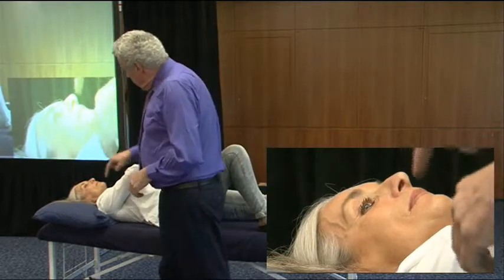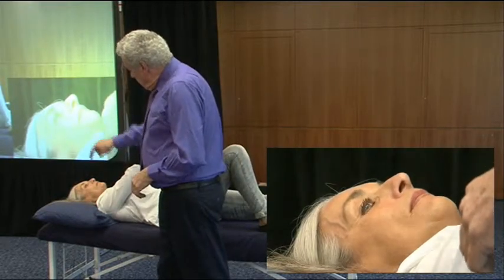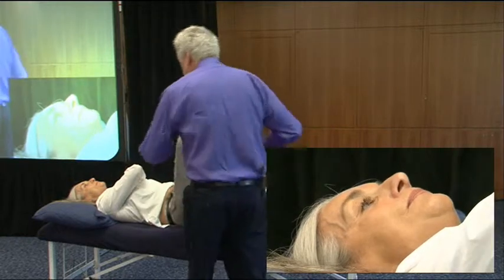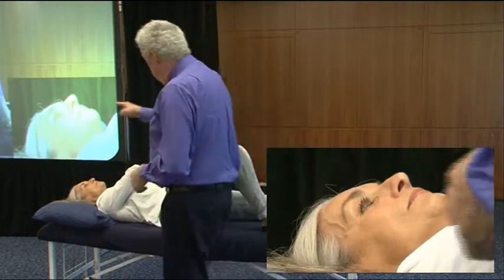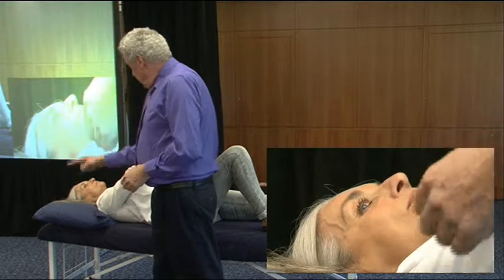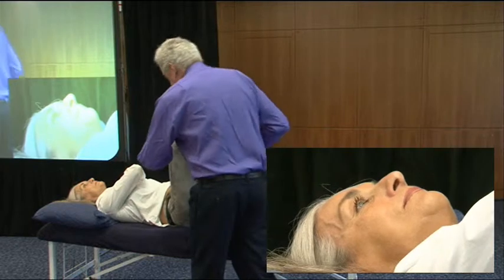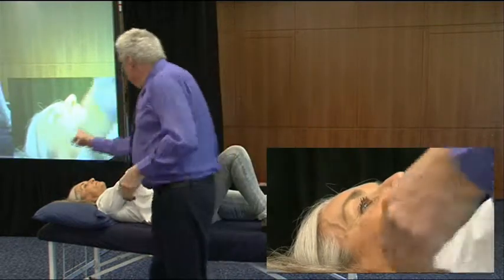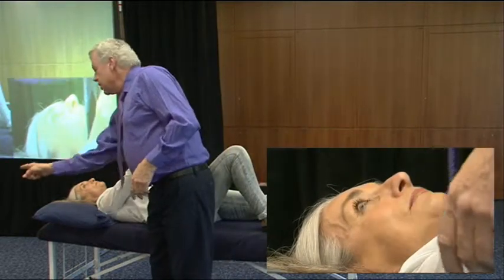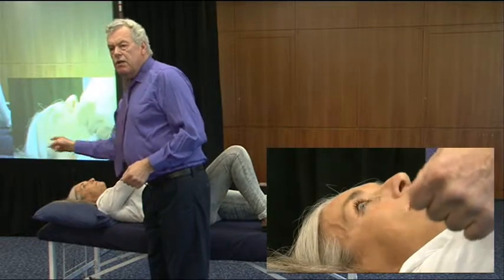Eyes to the right and down is allergy or intolerance. Eyes to the right is exercise. Eyes to the right and up is usually dehydration, but it's Lorraine here.